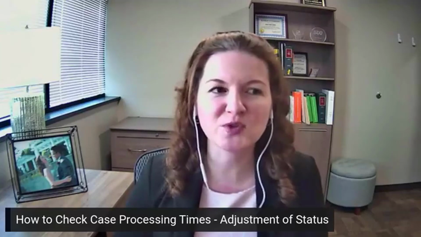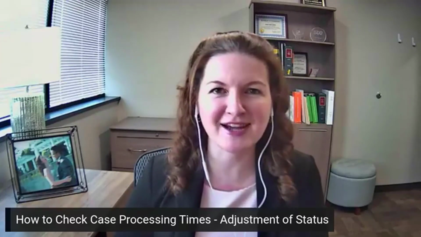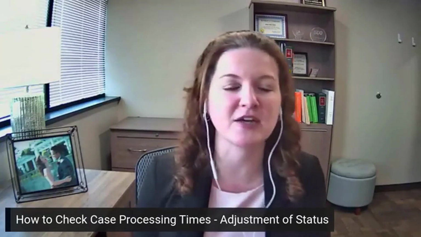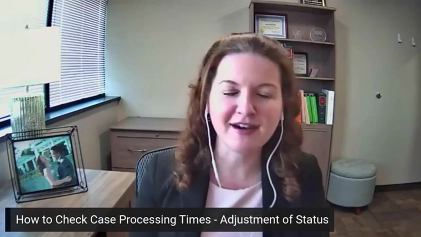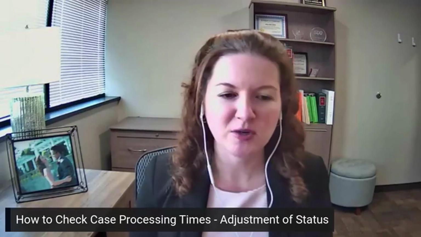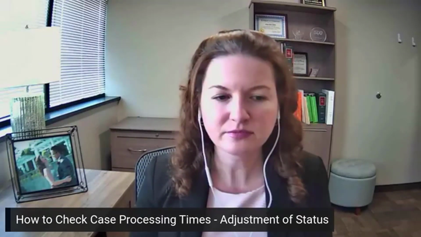I'm so confused when I get online to check processing times. I don't see what option I would select. I don't understand where I'm able to see how long it's taking. And so this is one of the unique forms to check with immigration. That's what I will call it. And so let me share my screen again.